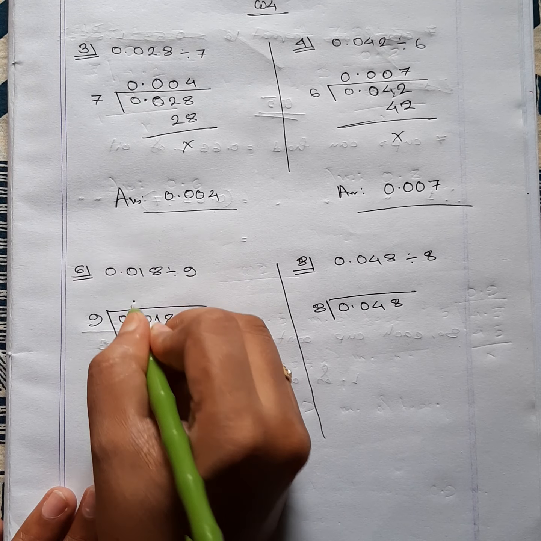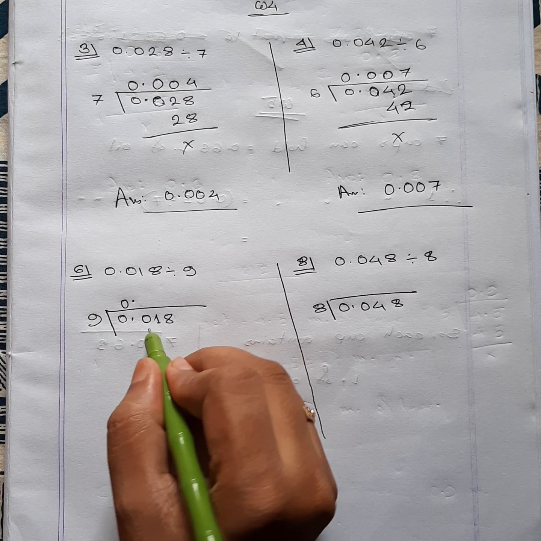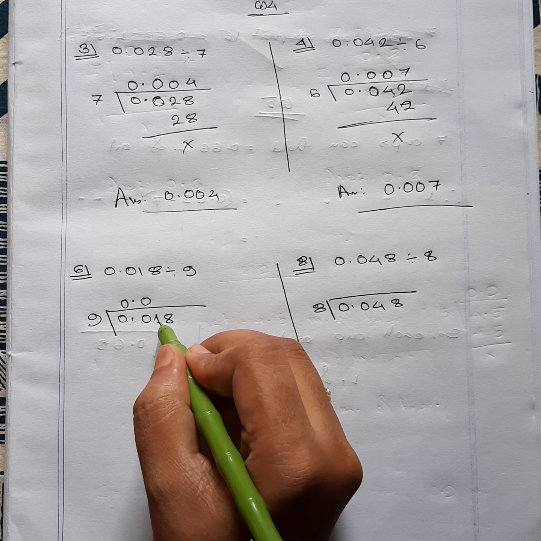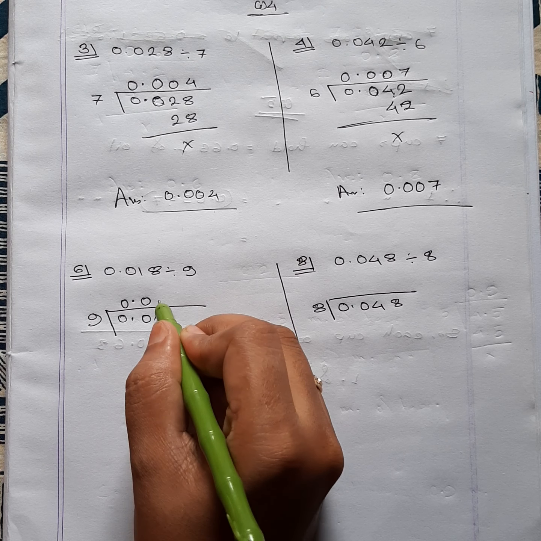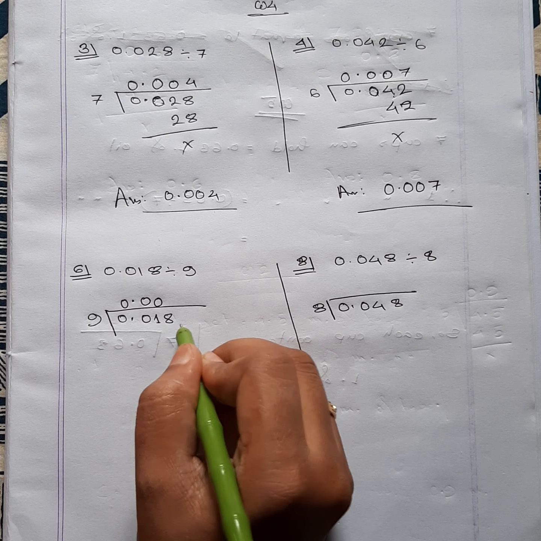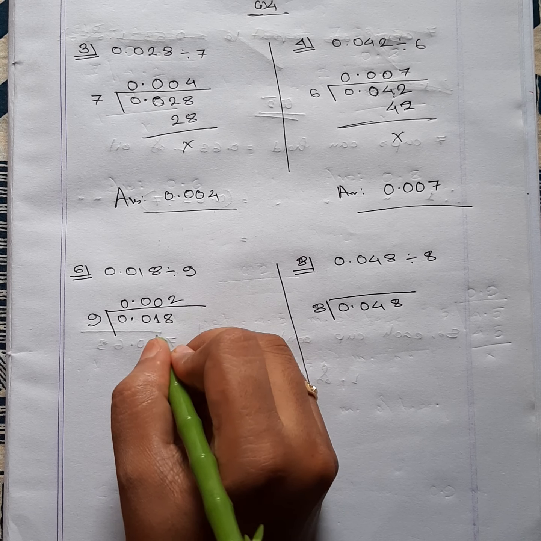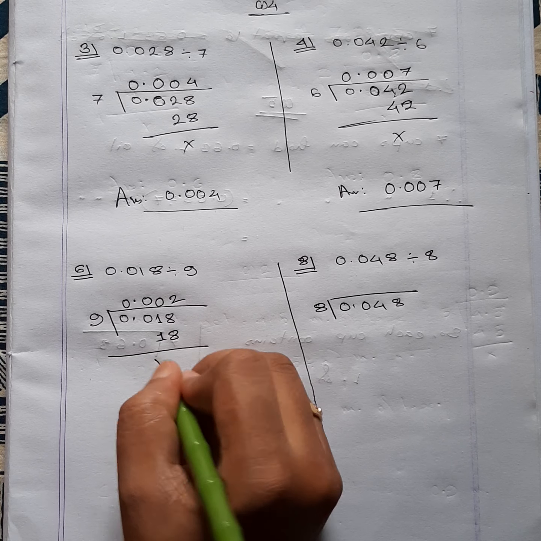Crossing the decimal, giving the decimal, and 9 cannot be divided, so we are going to take another digit, another 0, and there is 1, and we need another digit. This is why we are going to give another 0. Now the number becomes 18, and 18 can be divided by 9 two times.